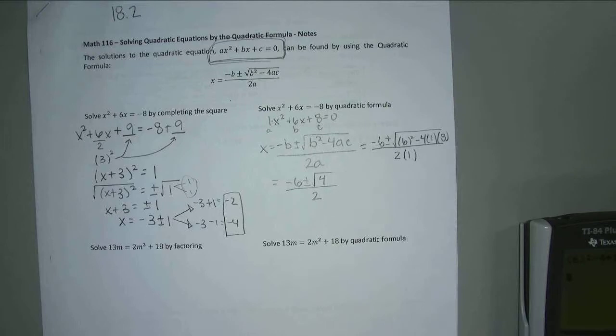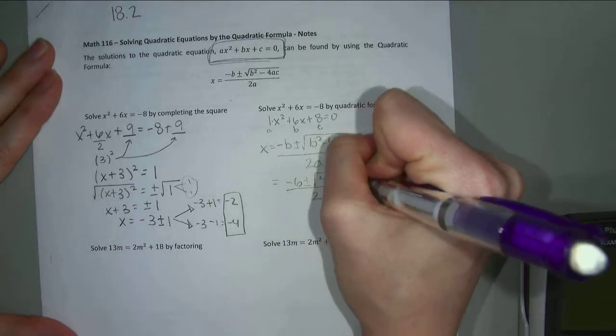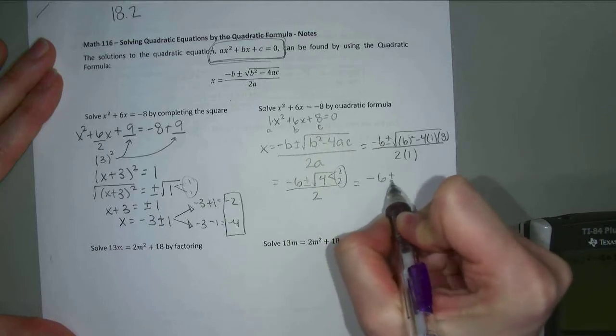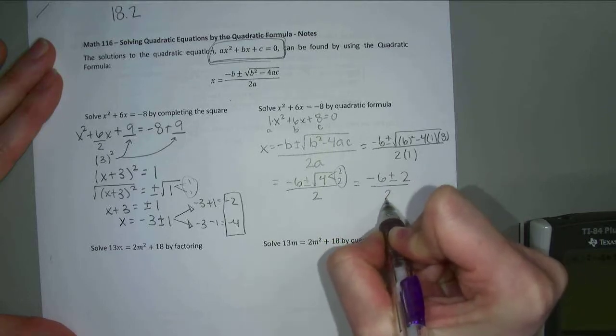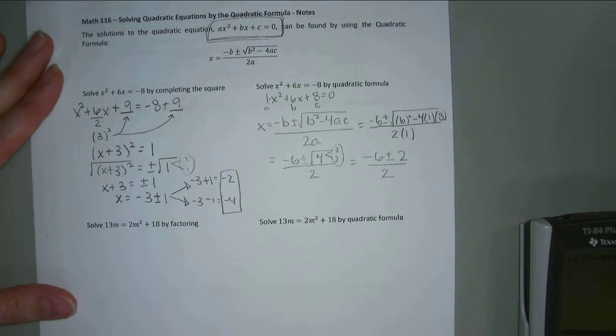Okay? At this point, you're going to break the square root down. So this happens to be a perfect square. What's the square root of 4? 2. But even if it wasn't a perfect square, say it was like 32, do our little factor trees, make your friend come out, make your friend stay in, that kind of thing. So we're going to break down our square root no matter what. But in this case, the square root of 4 is just 2. So what do we end up having? We end up having negative 6 plus or minus 2, all over 2.